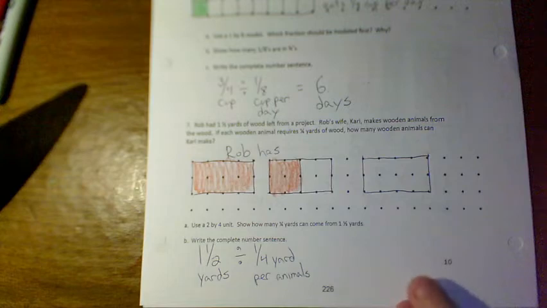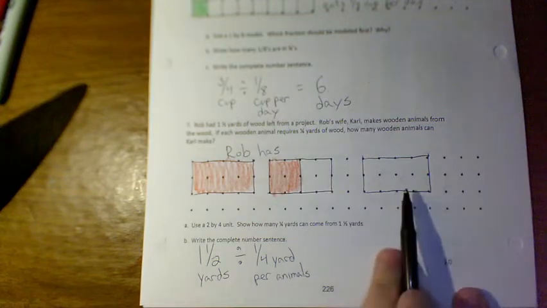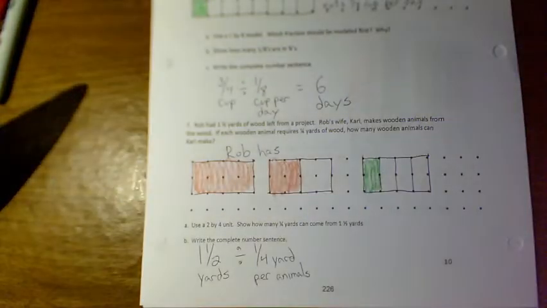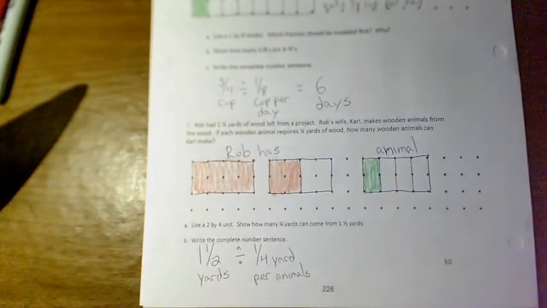So how much wood would we need to make one of these animals? So it says an animal is 1/4 of a yard. So if this is a yard, if we split it into 4ths, a 1/4 would be this much. Oops, so this is how much an animal is.